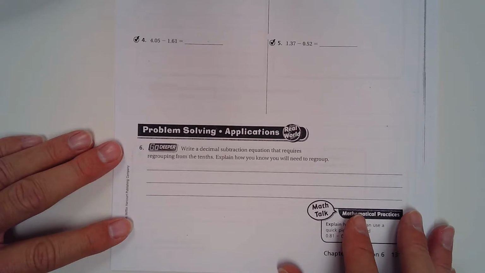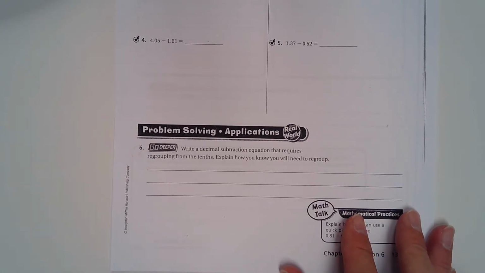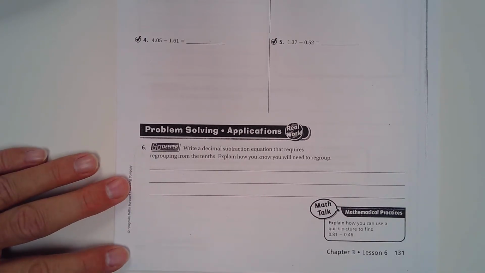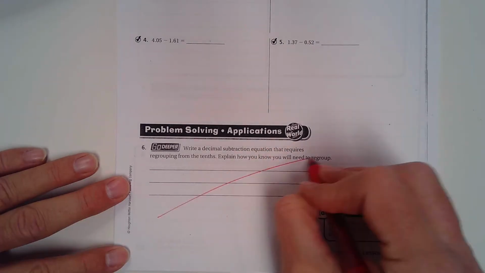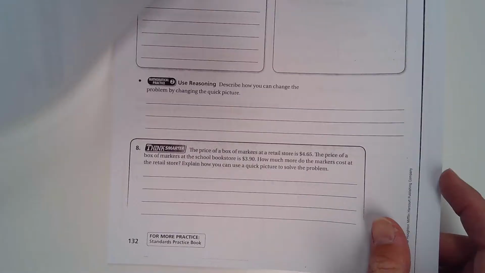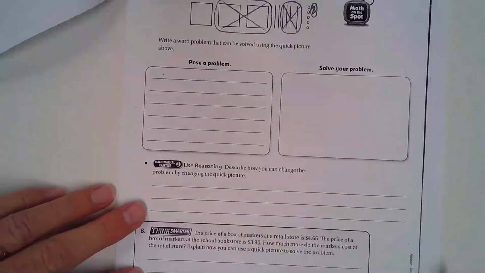It says write a decimal subtraction equation that requires regrouping from the tenths. Explain how you know you will need to regroup. Well, there's so many different answers you guys could come up with. We're not going to worry about that. I'm not going to grade all those. That would be too much. All right, next page.